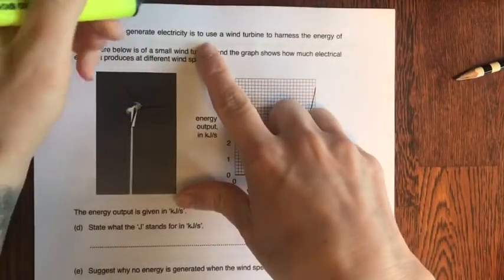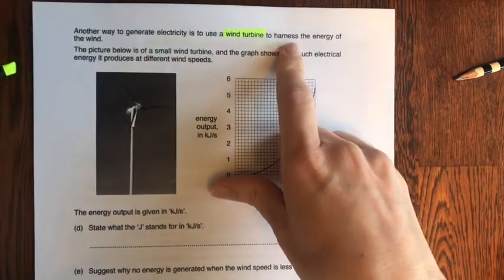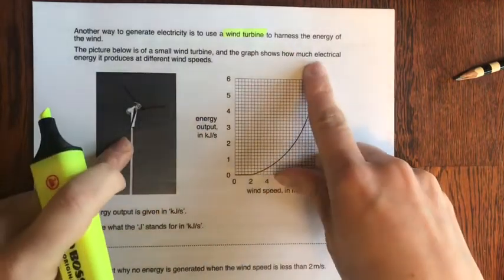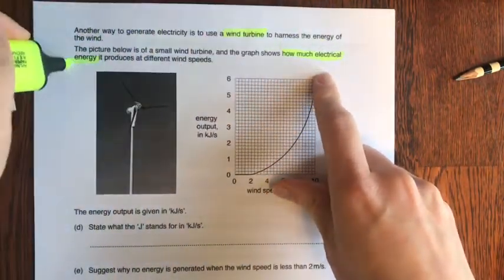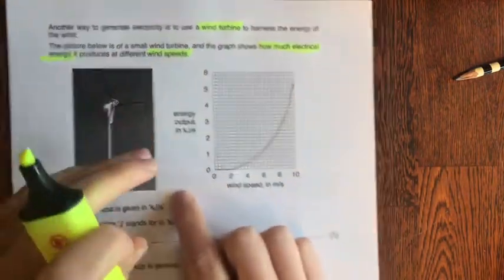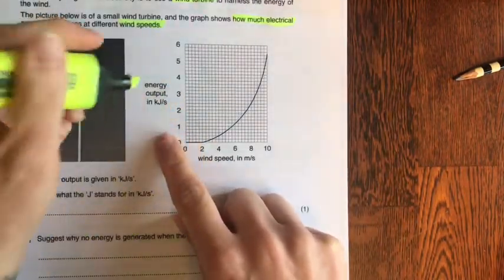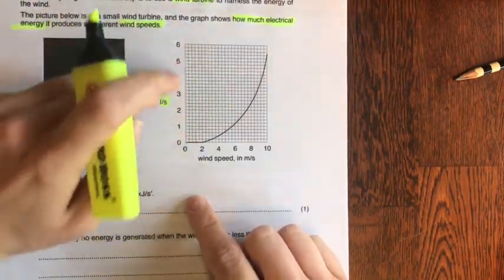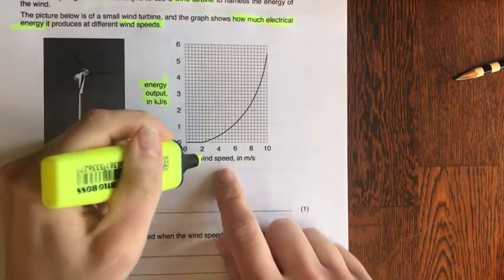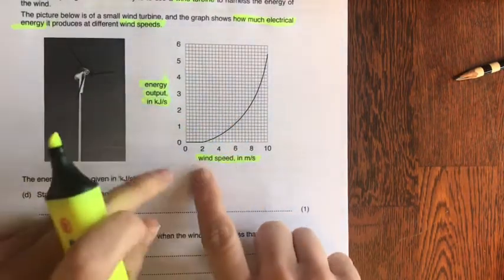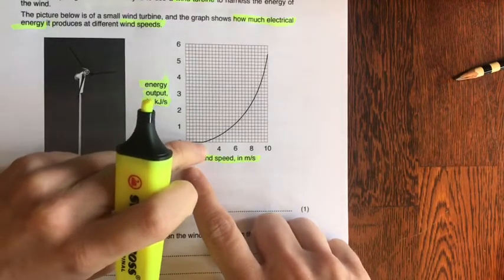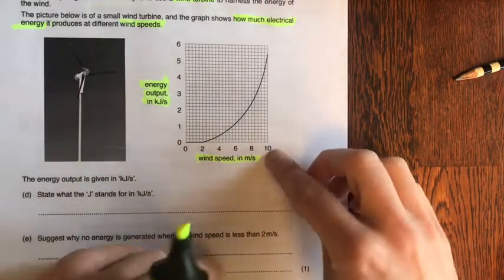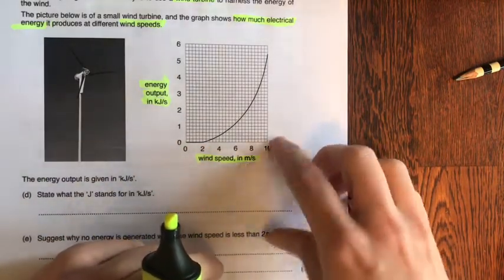Another way to generate electricity is to use a wind turbine to harness the energy of the wind. The picture below is of a small wind turbine, and the graph shows how much electrical energy is produced at different wind speeds. So if we look at the graph, there's the energy output, so essentially how much energy is being produced in kilojoules, so 1, 2, 3, 4, 5, 6 kilojoules, and then the speed of the wind in meters per second.